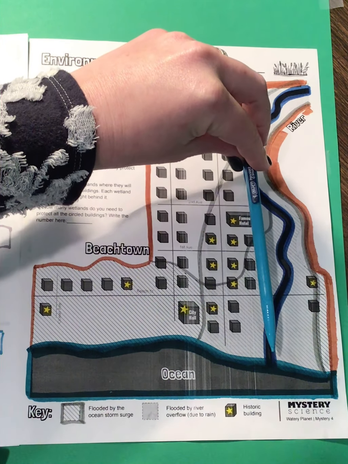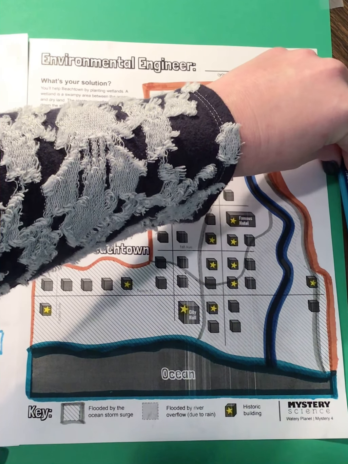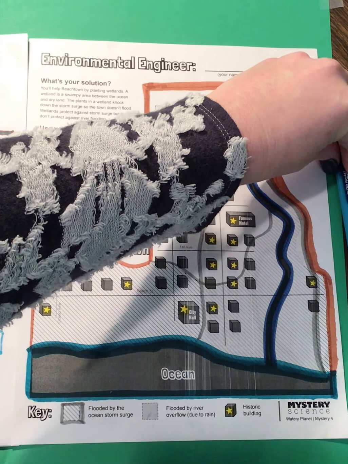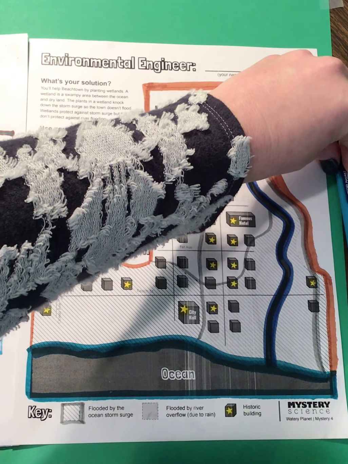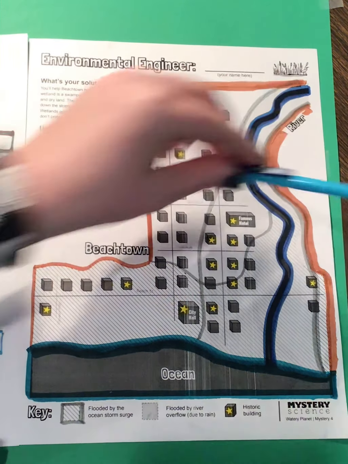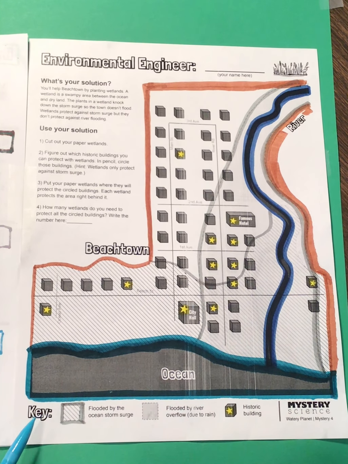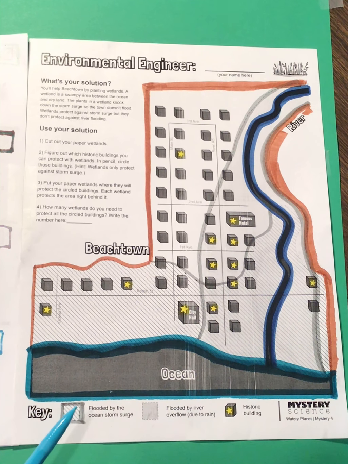Everything here on this side of the land is not affected by flood, meaning river overflow due to rain, or by storm surge. There's nothing there. And how do I know? Well, down here, there's a key. In the key for Beach Town, it says that when you see this diagonal line, that is the area that has been flooded by the ocean storm surge.